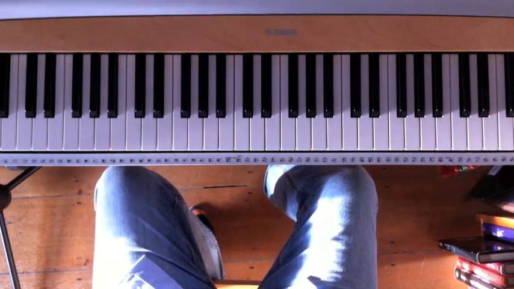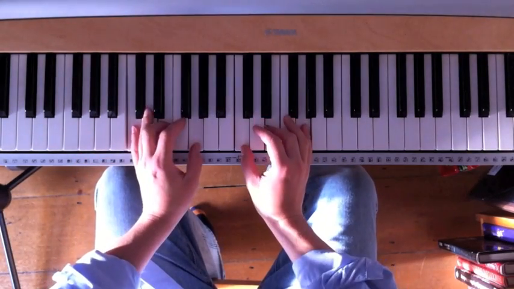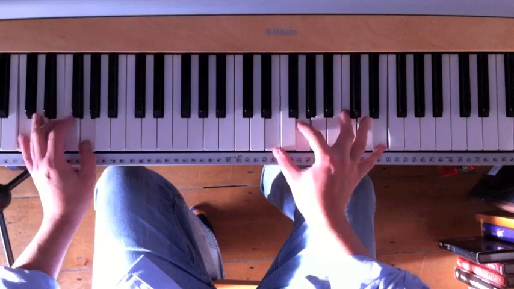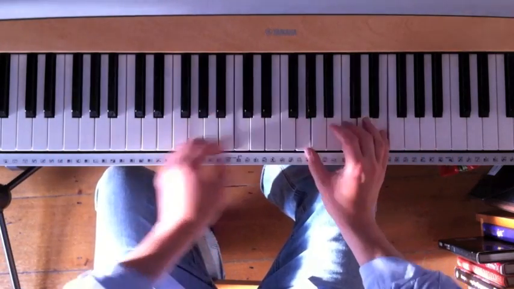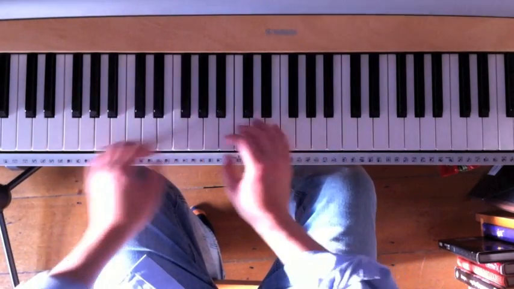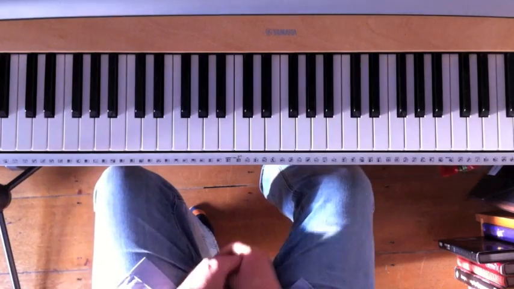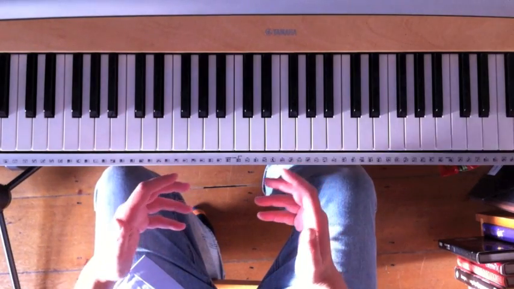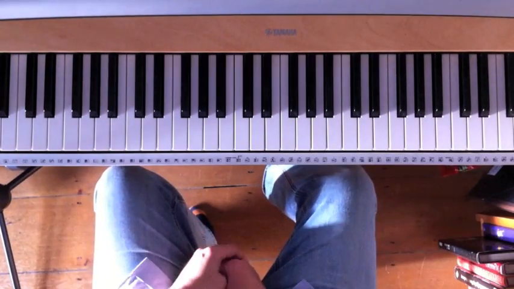The problem is, on the piano, of course, there are literally hundreds of different ways of playing a chord of C major. Loads of different ways. So what's a good way of learning all the different positions and inversions?